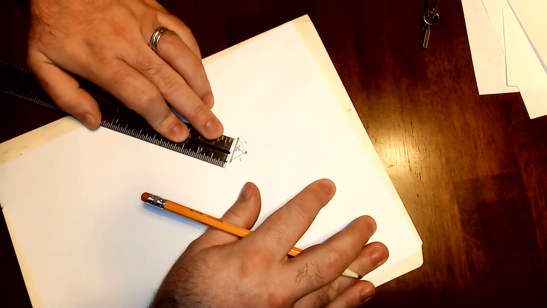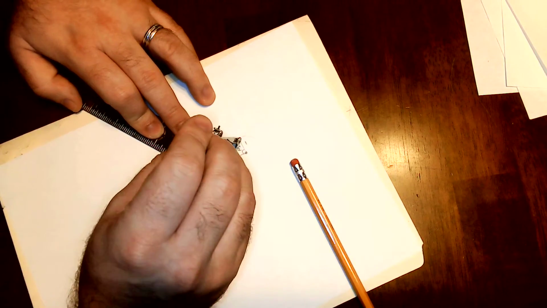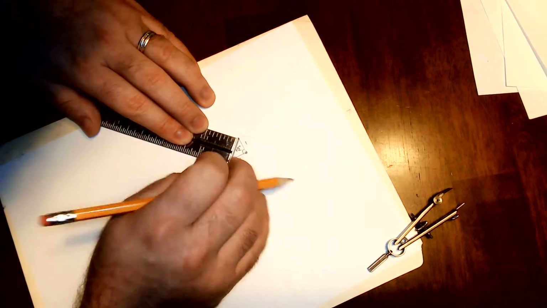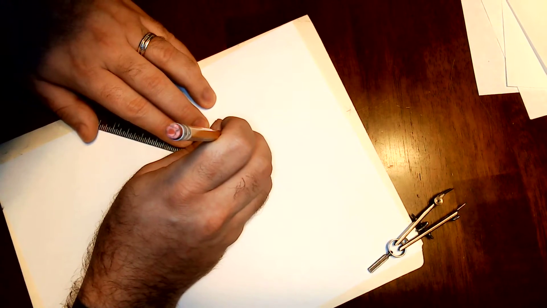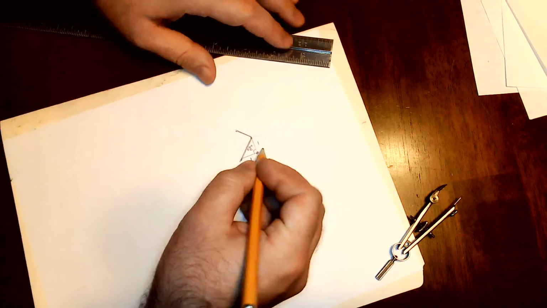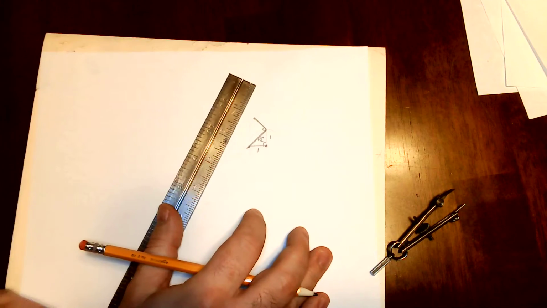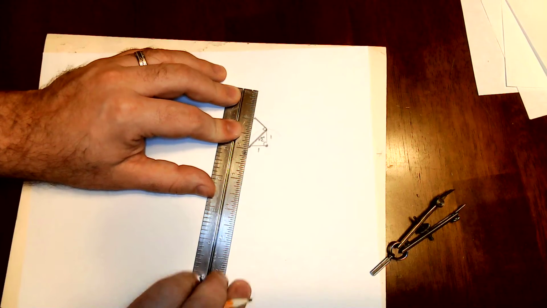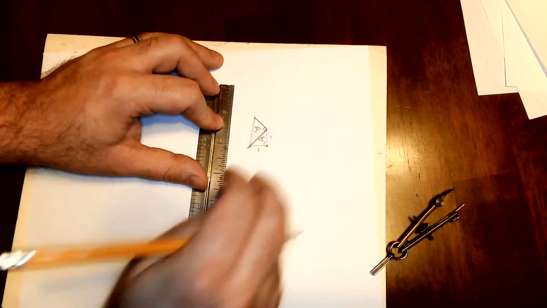If you measure out one more unit length from the edge here, and then do a 90 from there, a little long there. Okay, a little long, so right there. This 90 here. Now you've got a side that's root 2, and a side that's 1. And you connect it here. If you do Pythagorean theorem, you're going to get root 3.